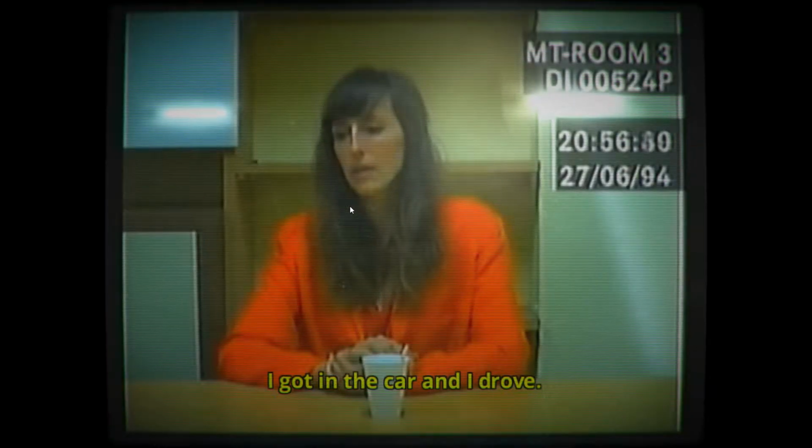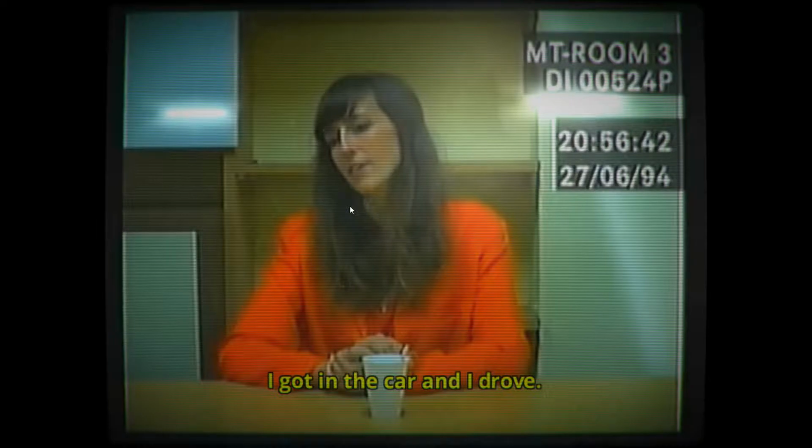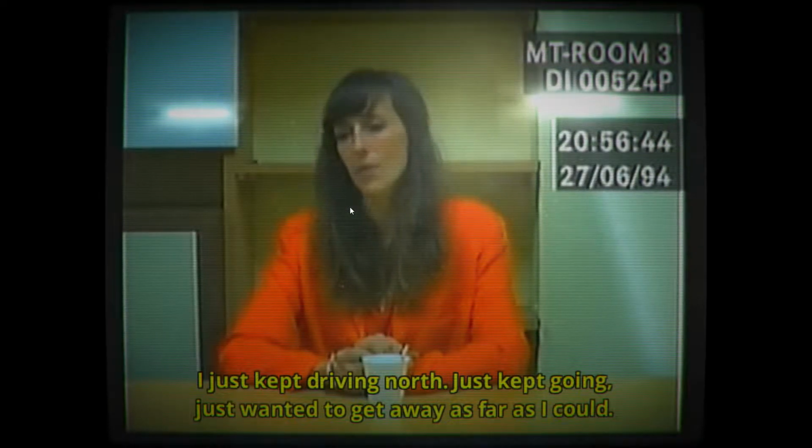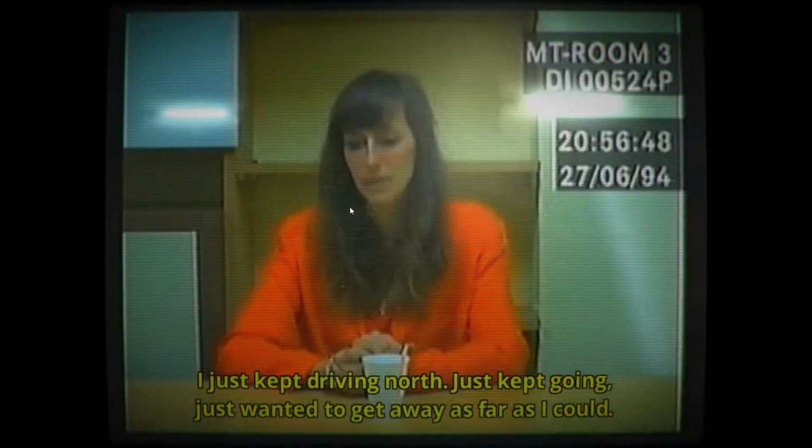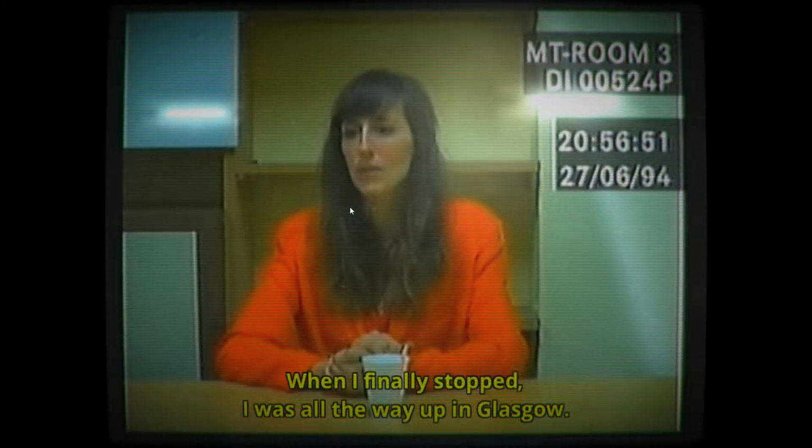I got in the car and I drove. I just kept driving north. Just kept going, just wanted to get as far away as I could. When I finally stopped, I was all the way up in Glasgow.